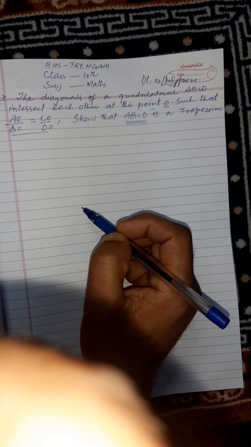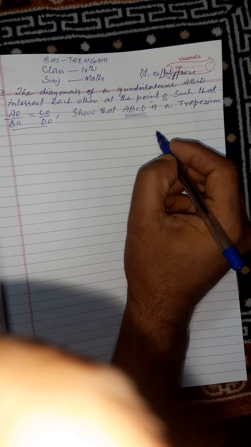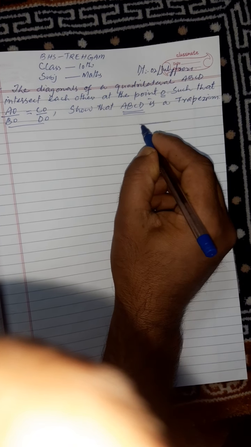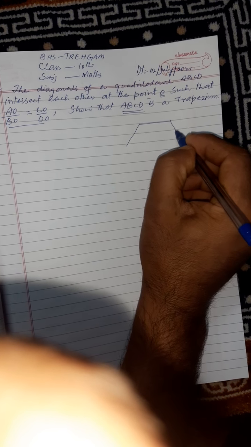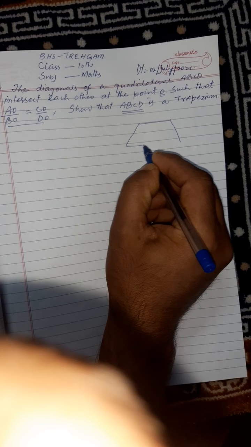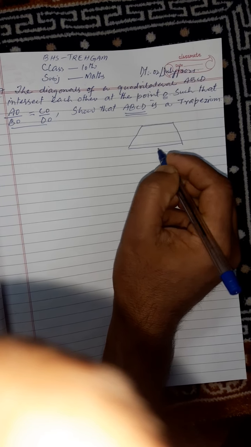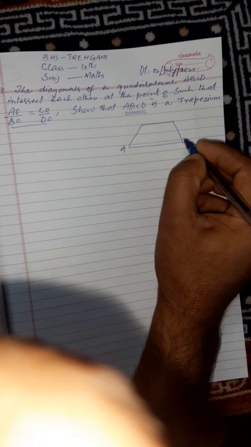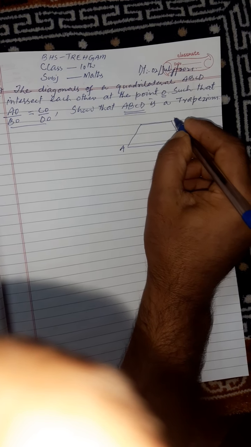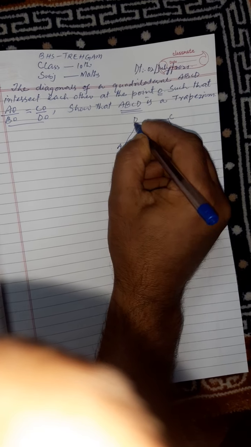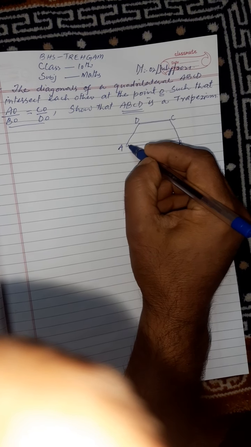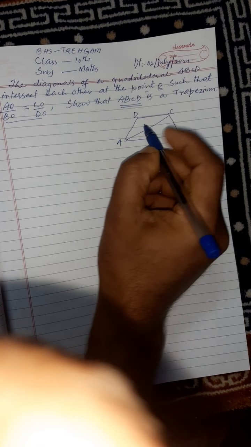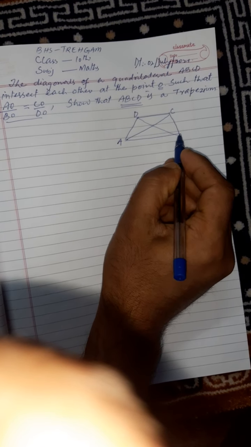Dear students, in order to understand the question, let's make a figure. And the figure should be like your trapezium. Here, let us denote its vertices as A, B, C, and D. Then we will draw the diagonals. Let us have AC as one diagonal and DB as the other diagonal.